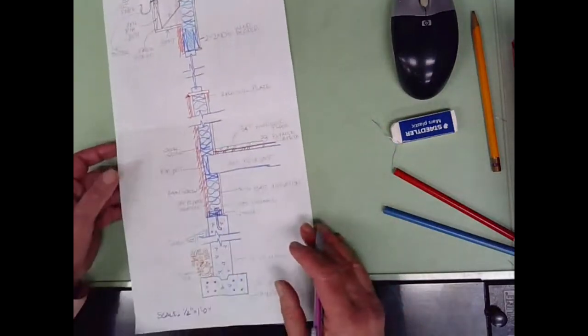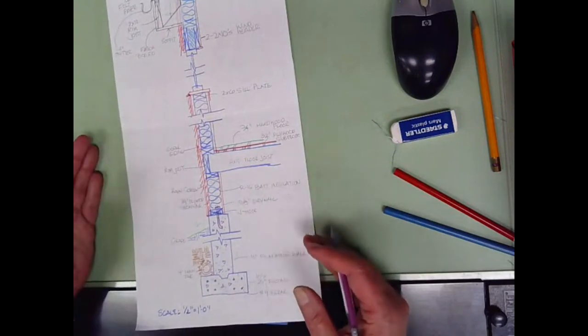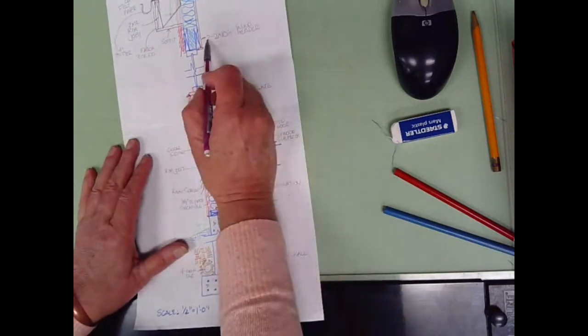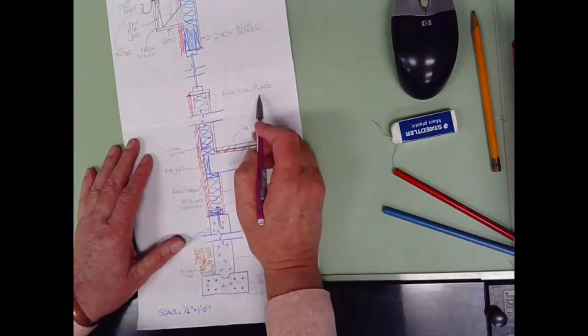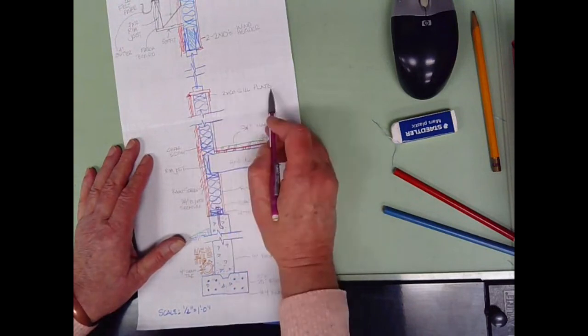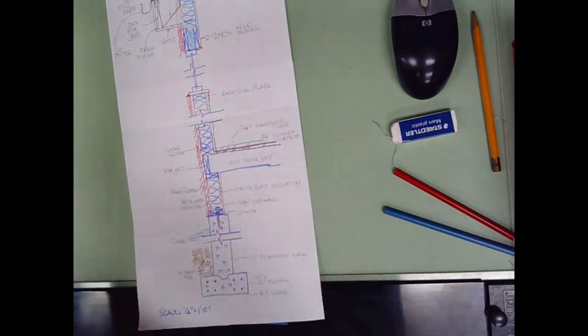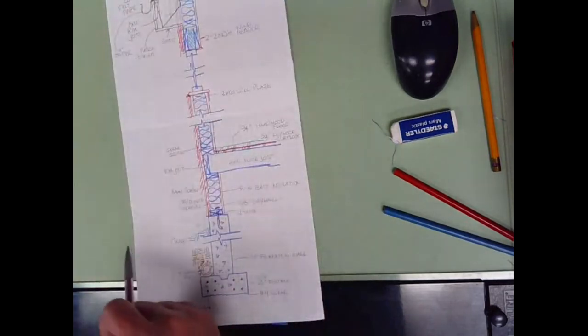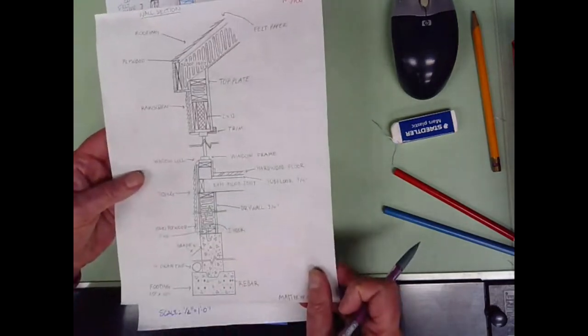This is what I want you to draw using tools. And then I want you to do architectural lettering. You don't have to use a straight edge for the lettering. I would love it if you did. But if you don't, at least get good quality lettering in there.